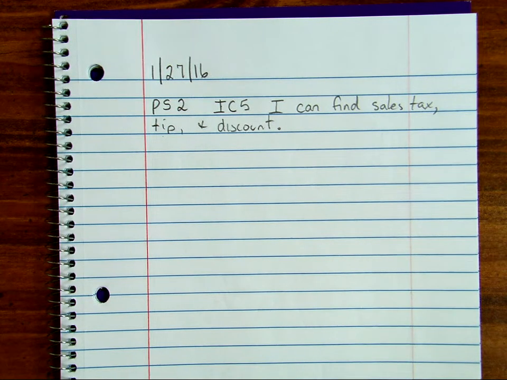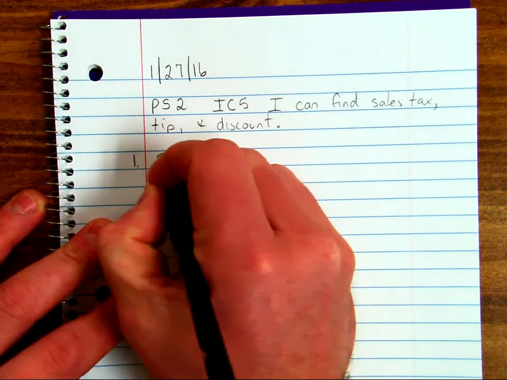All right here. These are the problems that you will see in real life. Sales tax, tip, and discount. Okay? So the first thing I want to talk about, number 1, is sales tax.